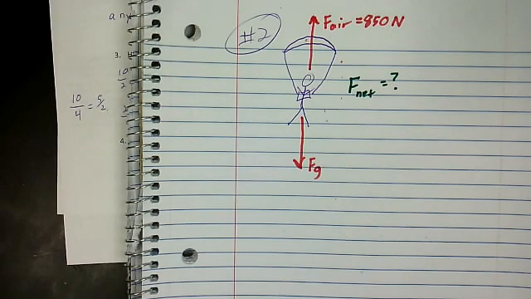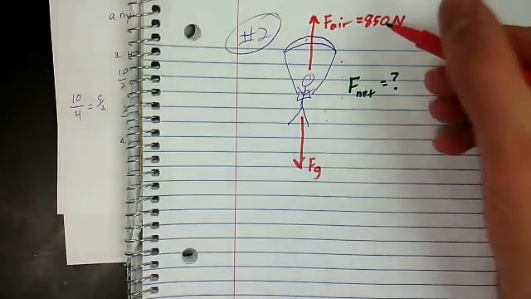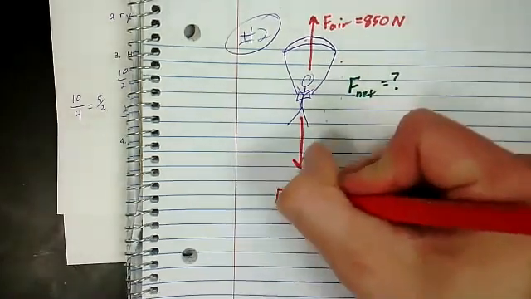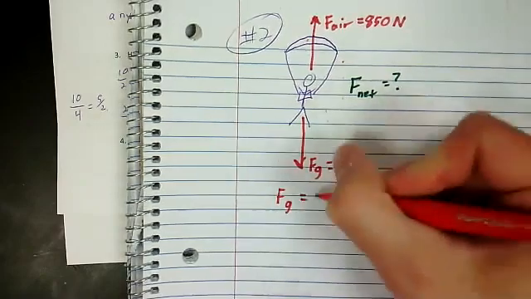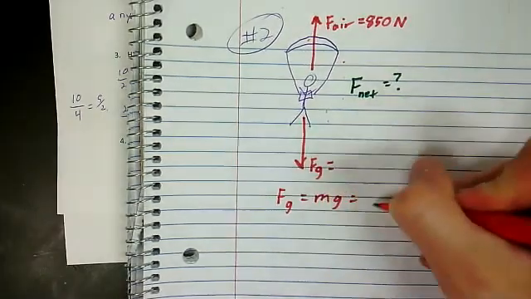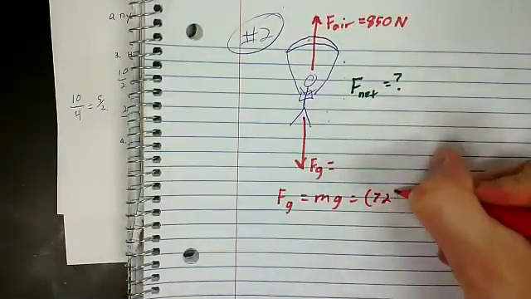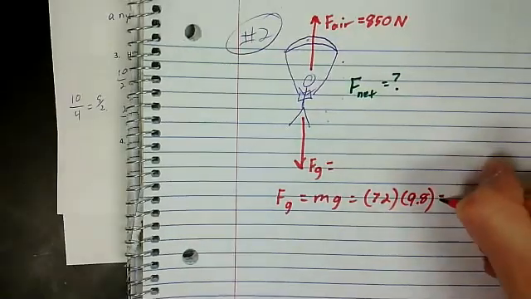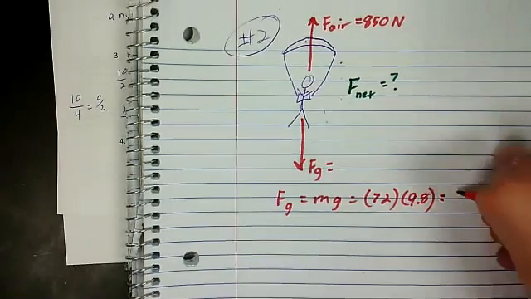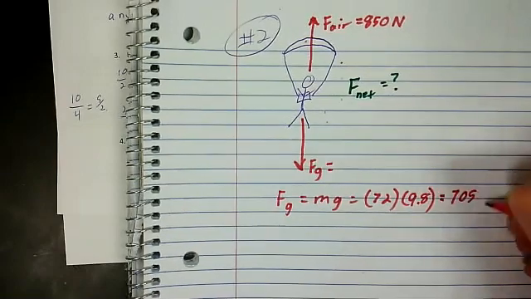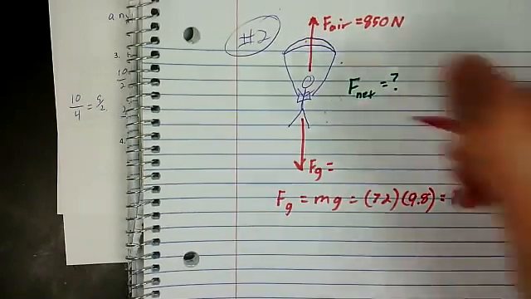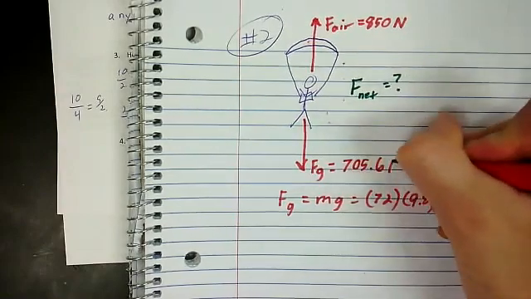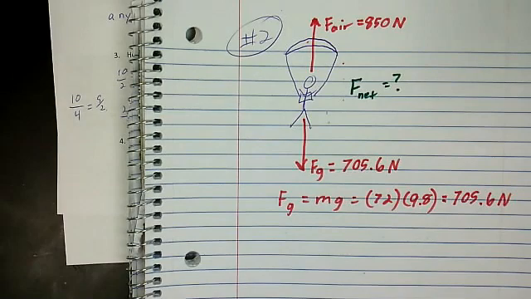Okay. All right. When we're labeling in the values, we also want to solve for gravity at this point. So Fg equals mg. The mass is 72 for the skydiver, and g is 9.8. When you solve that out, you get 705.6. Okay.